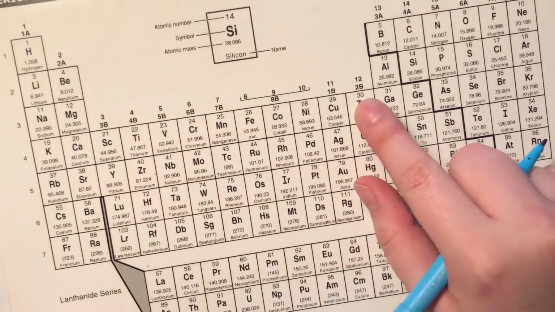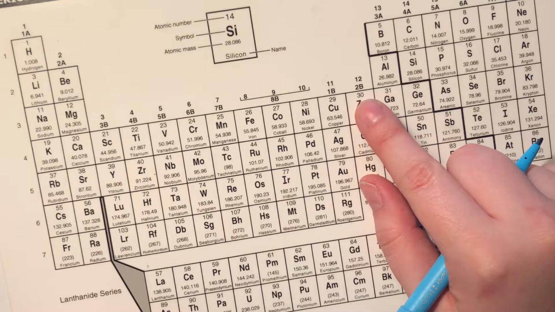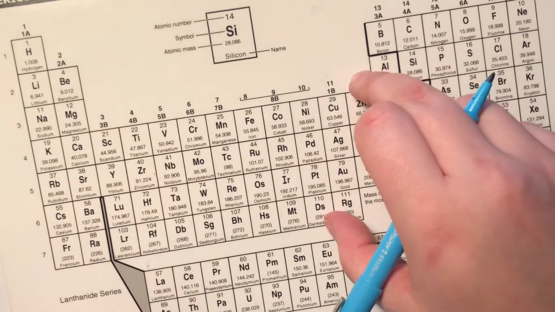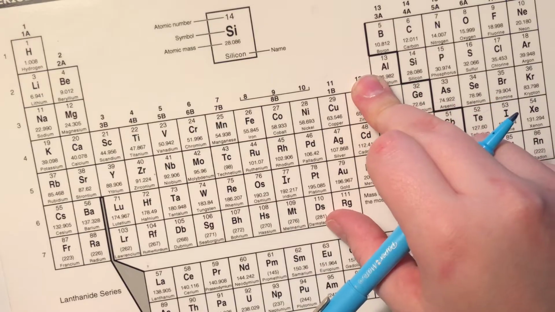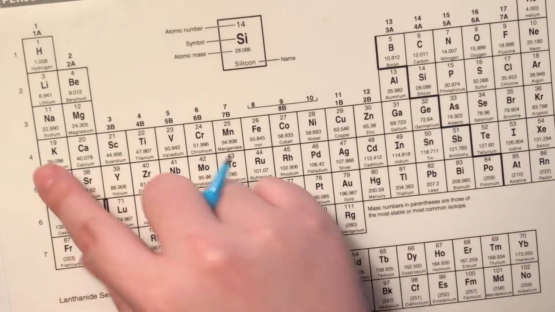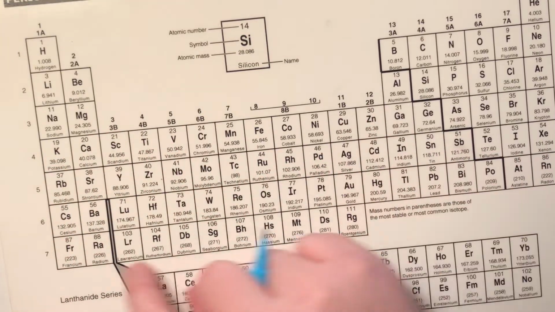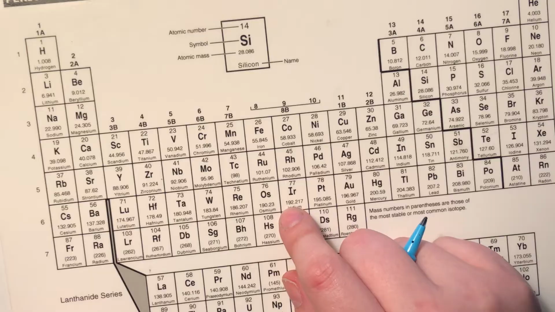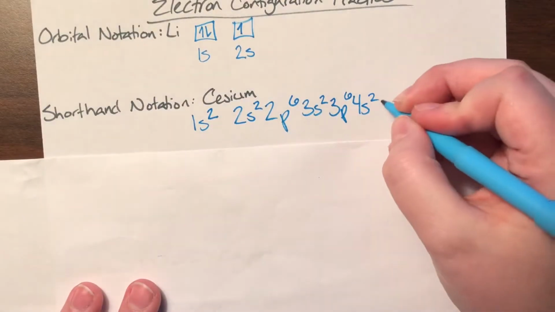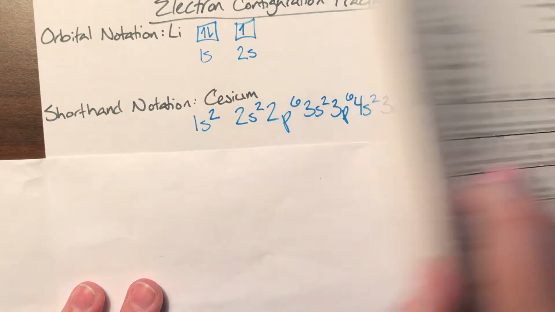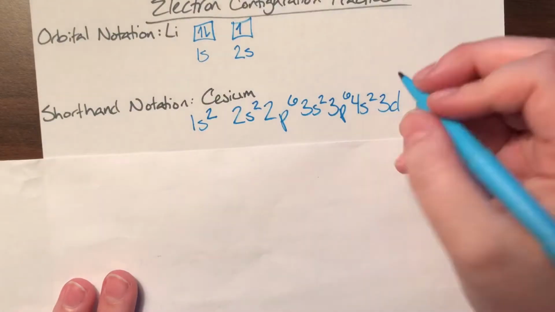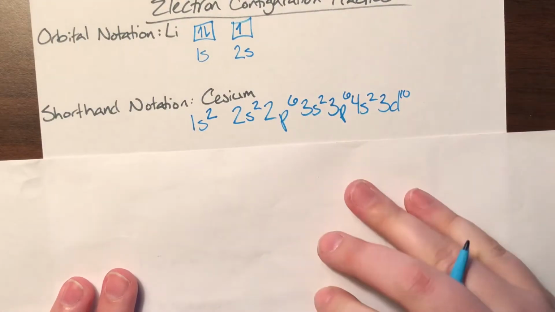My 21st through my 30th electron are going to be living in my D block. And remember that this D block is not going to follow the nice little numerical thing over here that my P block and my S block do. The D block is a less desirable zone for the electrons, so the energy level is lower. So this first D block is actually going to be 3D. And my 55th electron is going to be after that 30th electron, which means that my D block is going to be full, so I can go ahead and say 3D10.